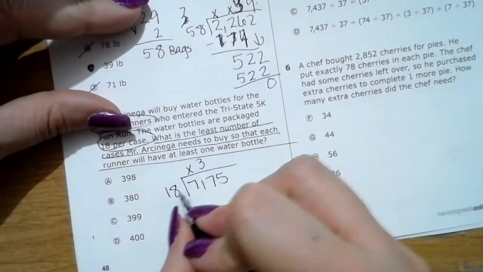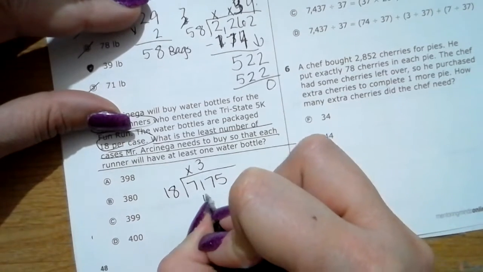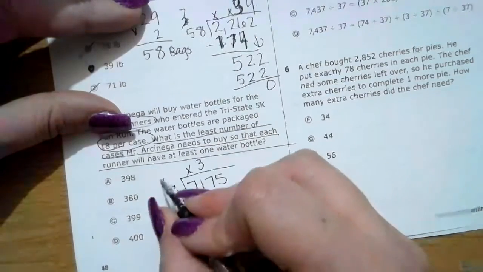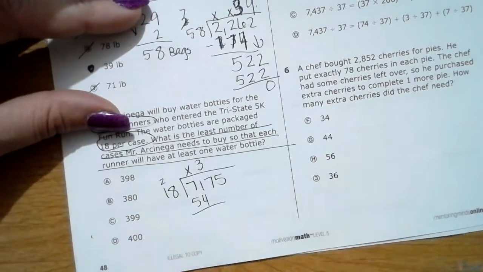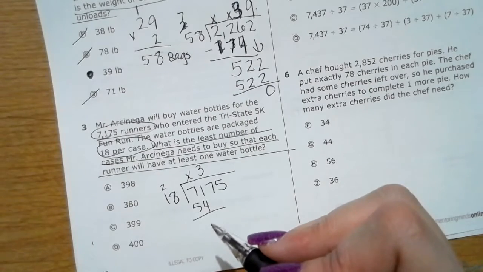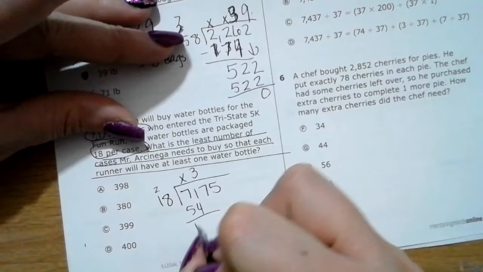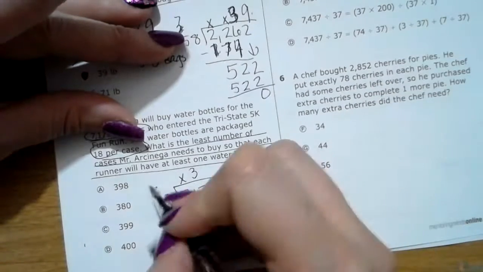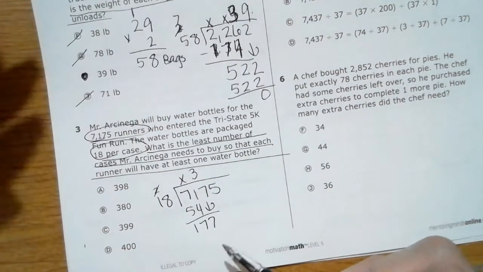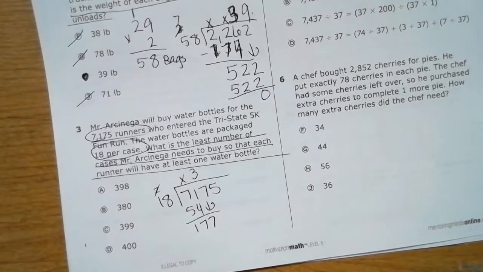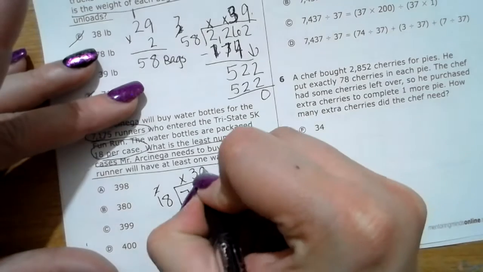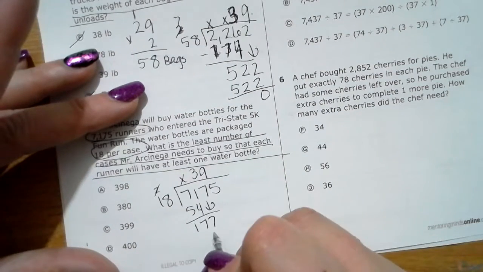3 times 8 is 24. Carry the 2. 3 times 1, 3, 4, 5. Subtract 71 minus 54. That gives me 17. Bring down the 7. 18 into 177, I don't know, but if I went by 20s, 20, 40, 60, 80, so possibly 9. 9 times 8 is 72.